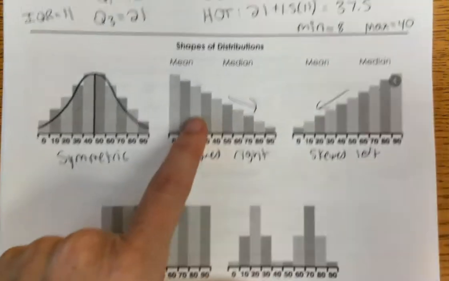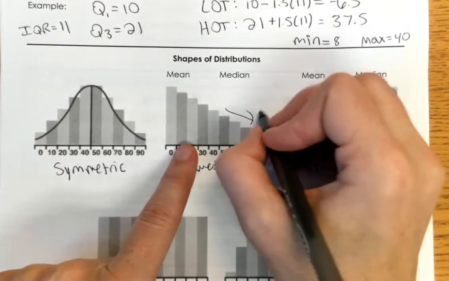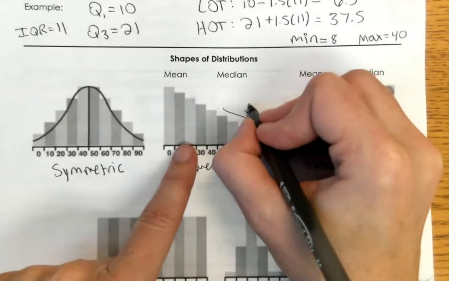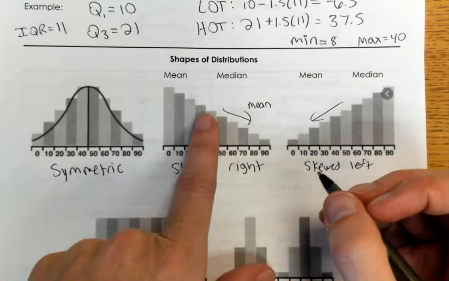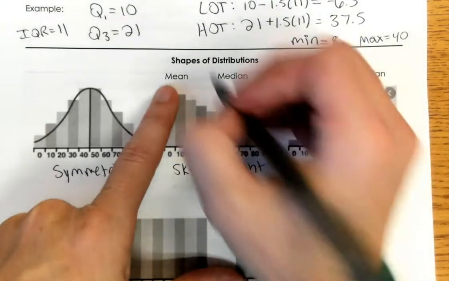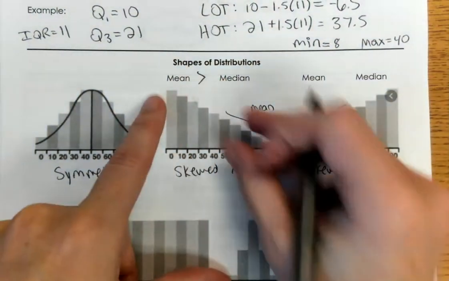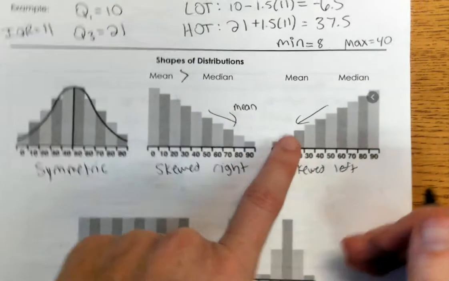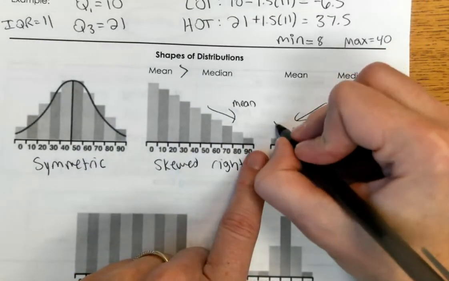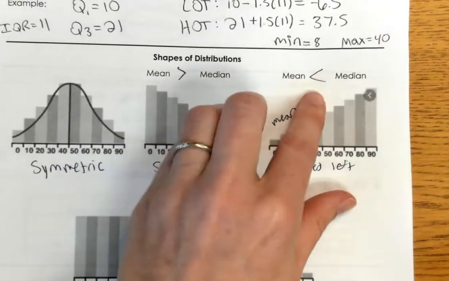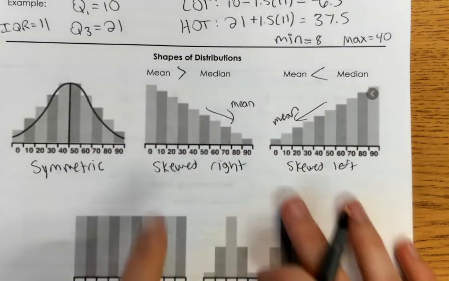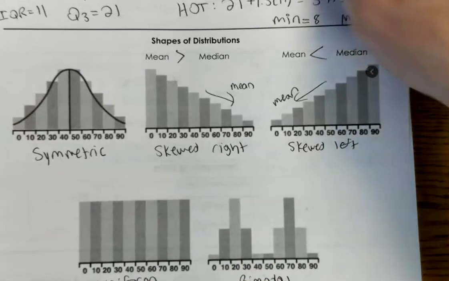All right, so remember when the data skews right, it's going to skew the mean with it. So my mean gets skewed toward the tail, right? So in this situation, my mean is going to be greater than my median because the mean is getting skewed. The opposite is true in a left skew, right? My mean is being pulled toward the skew, so my mean's actually going to be less than my median. So make sure you know that about skewed distributions.